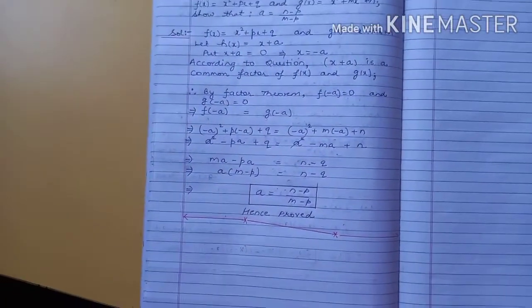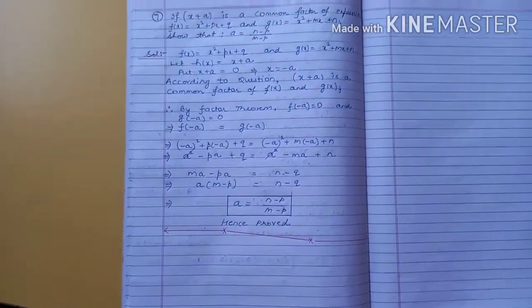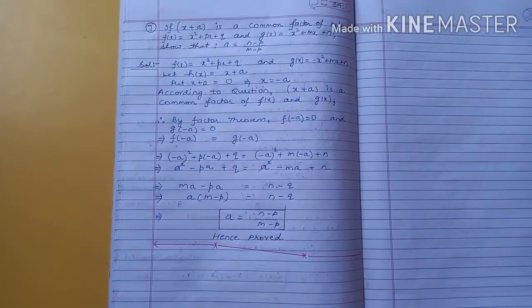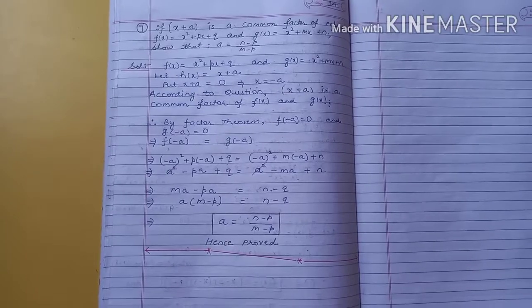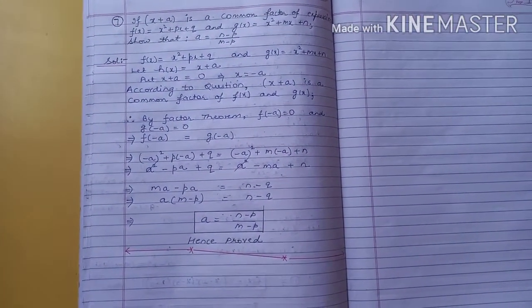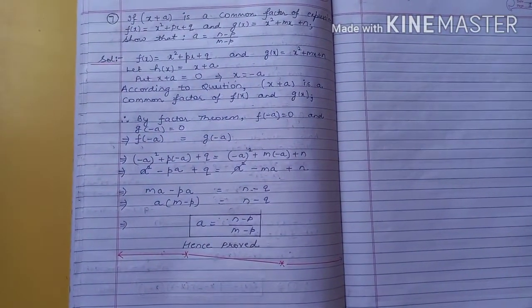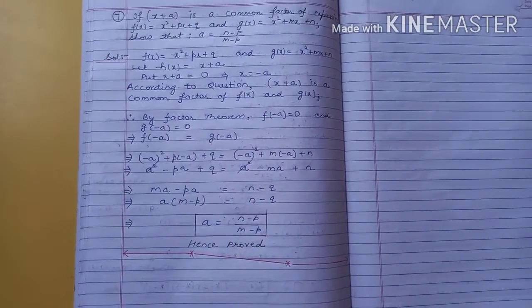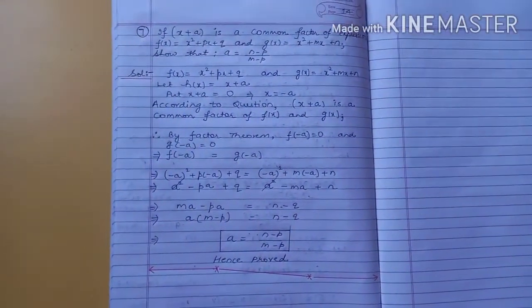And some complicated or typical types of questions are also there, which we can prove using the factor theorem. If we consider question number 7, it is given that x plus a is a common factor of the expressions f(x) equal to x square plus px plus q and g(x) equal to x square plus mx plus n. We need to show that a is equal to (n minus q) over (m minus p).